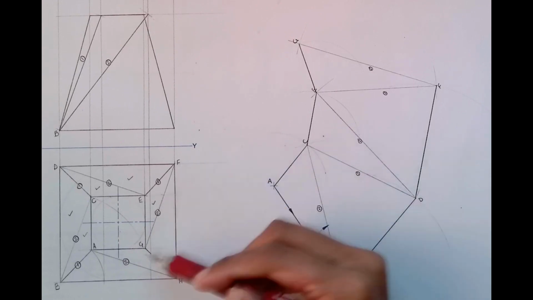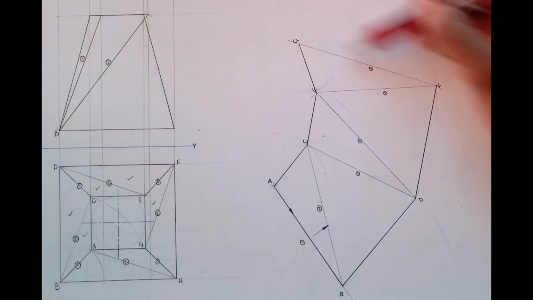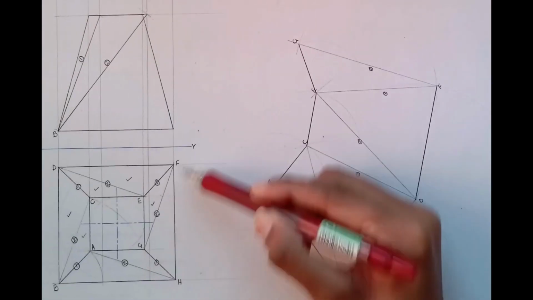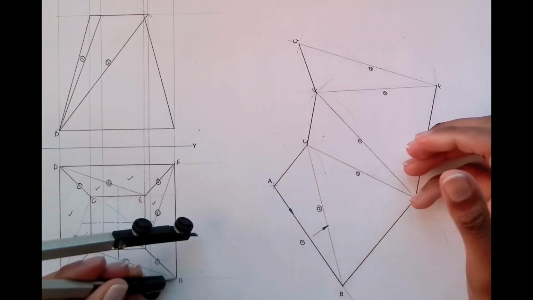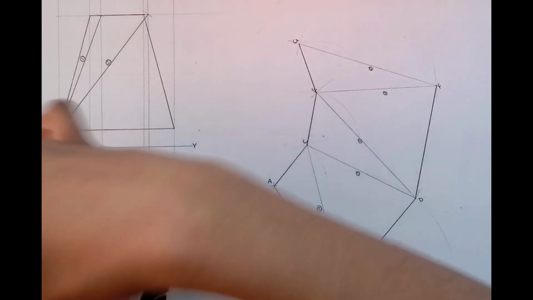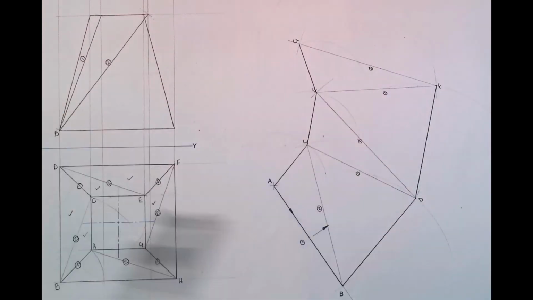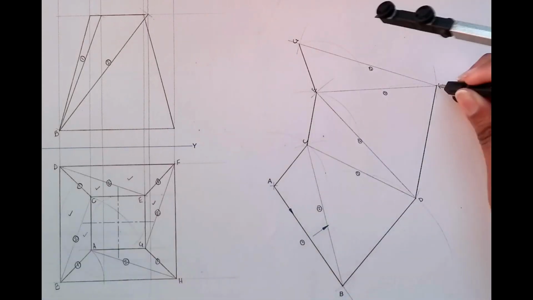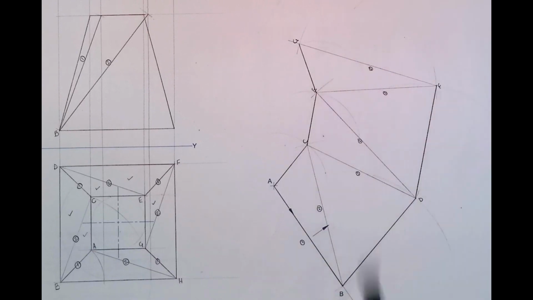Tick it. And then now we're going to go to triangle FGH. And then we see that line FG, we've already found it. FH, that is the true length. Open that distance of FH. Once you have it, you already have point F. You want to find point H. So that is your arc there.